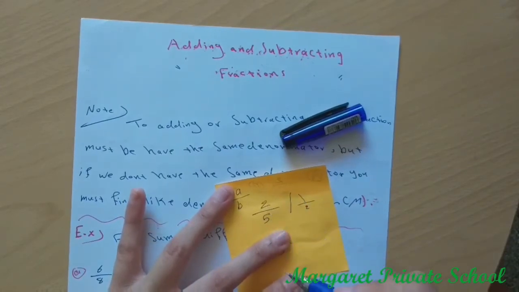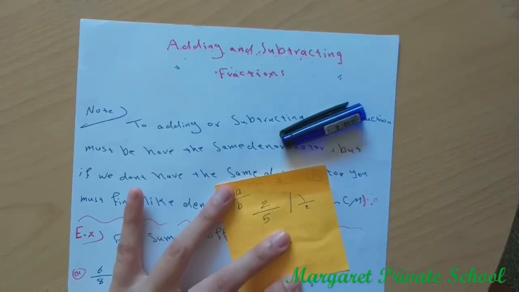2 over 5, or 2 divided by 5, is a fraction number, and 1 over 2 is a fraction number.